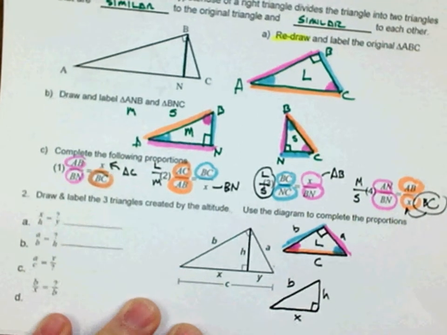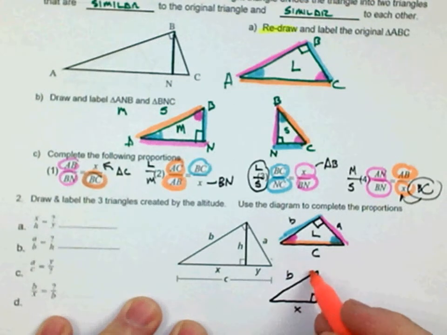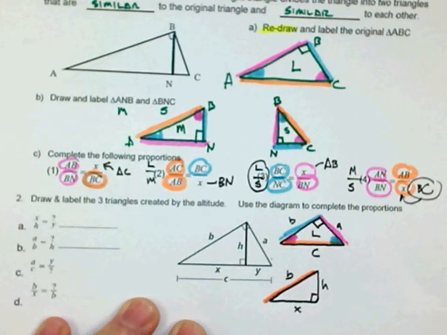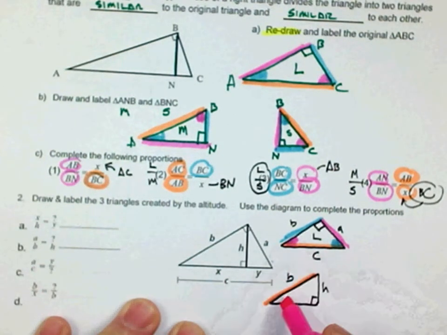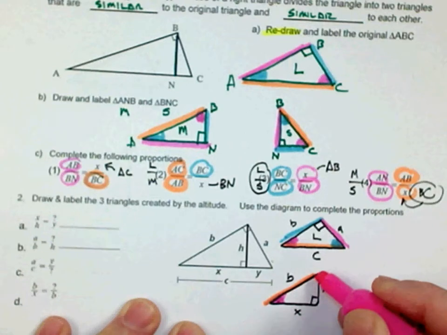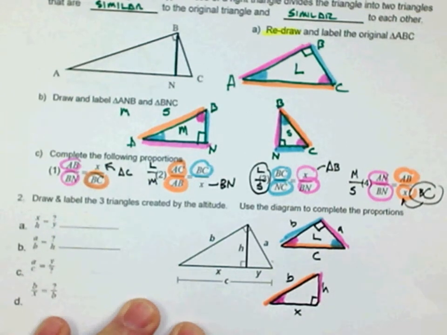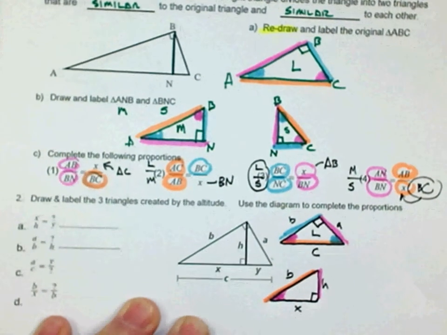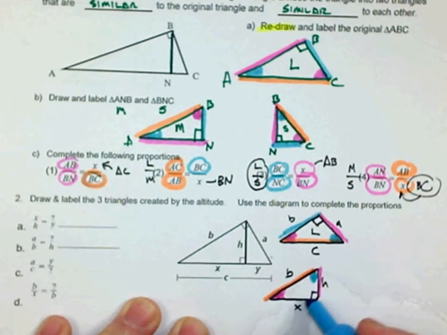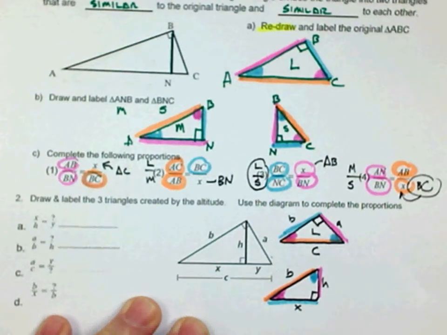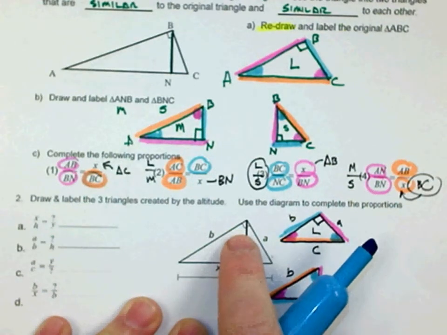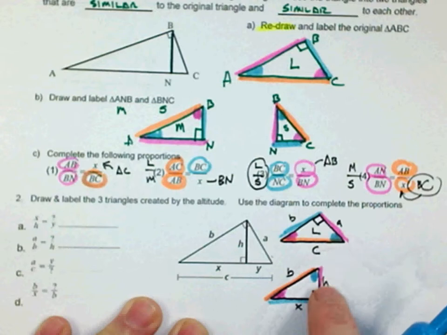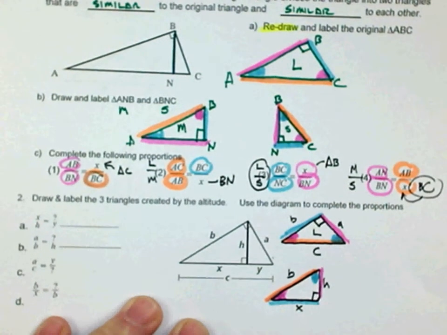Opposite the right angle is side B. That's our hypotenuse. Then the small angle in here is this one. The side opposite of that is H. And then finally, this last angle, X is opposite of that angle. With these two angles being the same size, this angle up here, this part of the right angle, is going to be the same size as that one. So that's why I've highlighted all those in blue. This is our medium-sized triangle.